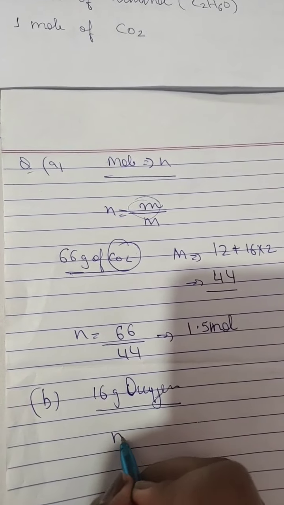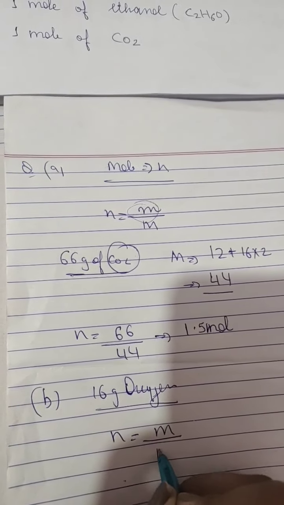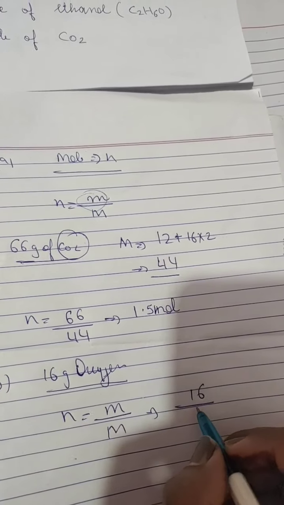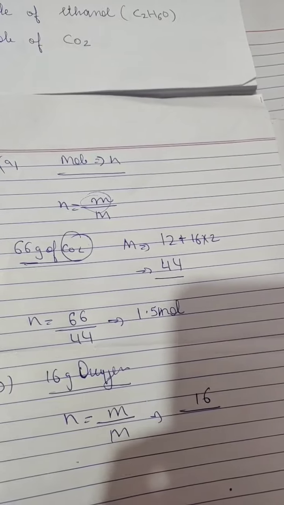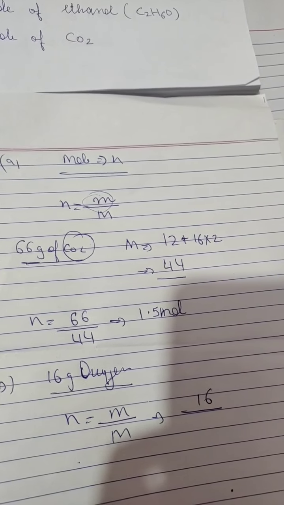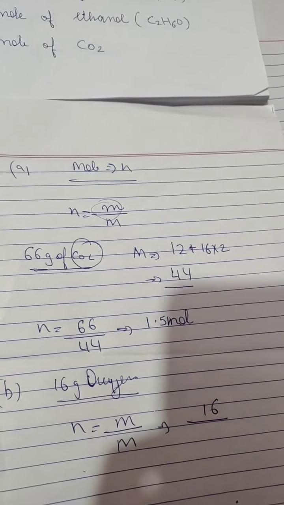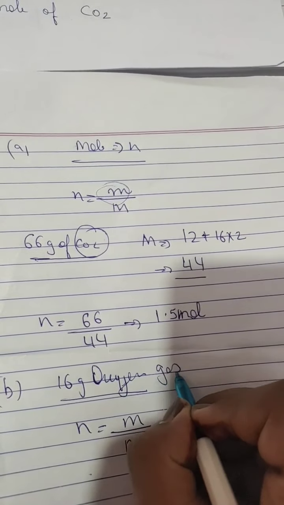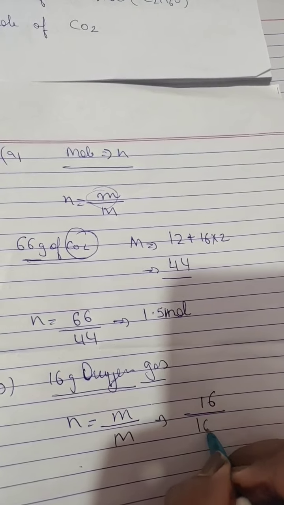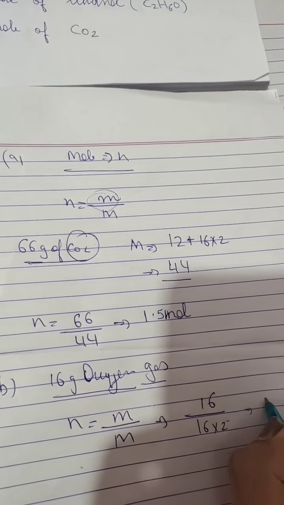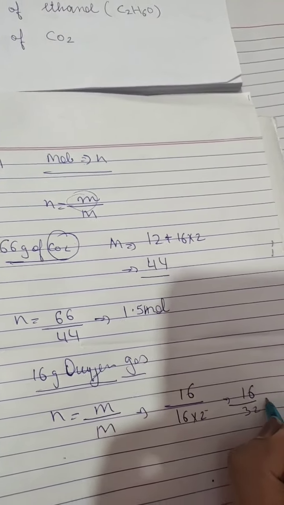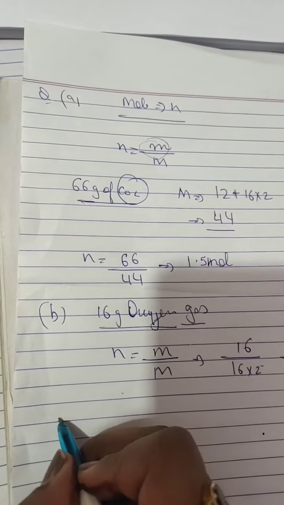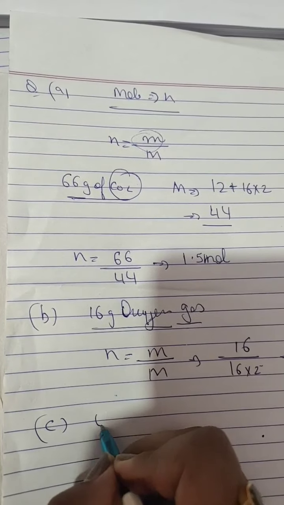So again, n equals small m upon capital M. Placing the value 16 for oxygen, it is not mentioned whether it's oxygen gas, so it has to be 16 into 2, so it will be 32. It will be 0.5 mole.